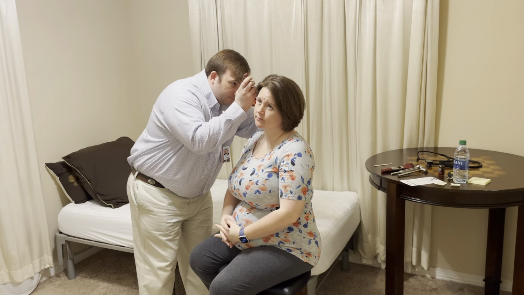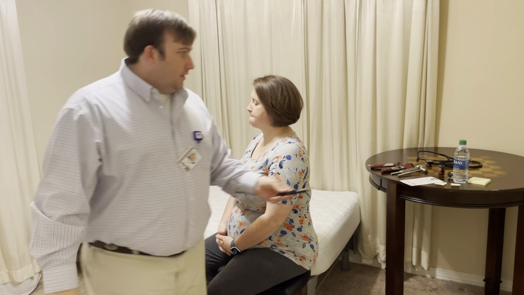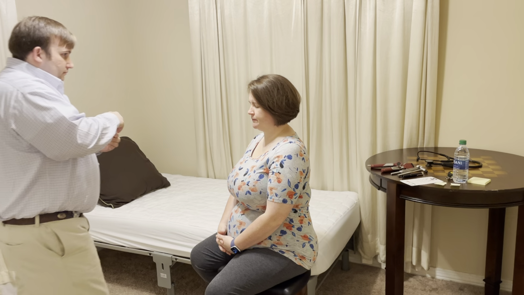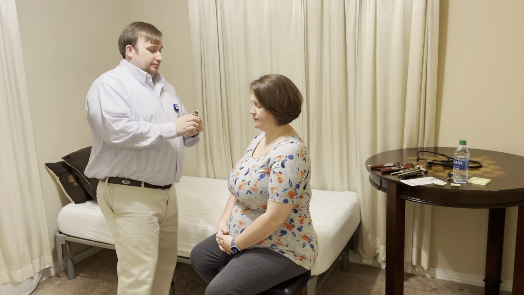All right. Now I'm going to go ahead and start assessing her cranial nerves. So the very first one is her olfactory, which I'm going to get her to smell, and then she's going to tell me what she smells.